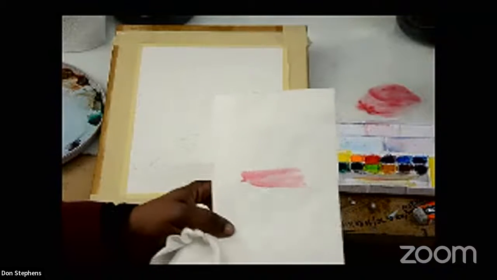So yeah, and then now you would add more water to this, and now we would test it to see, is that too dark? That might be too dark. So I want to add some more water to dilute it a little bit more.